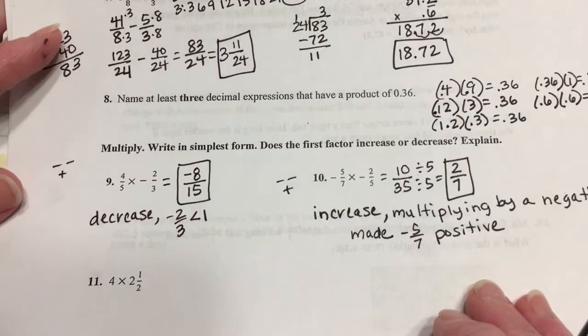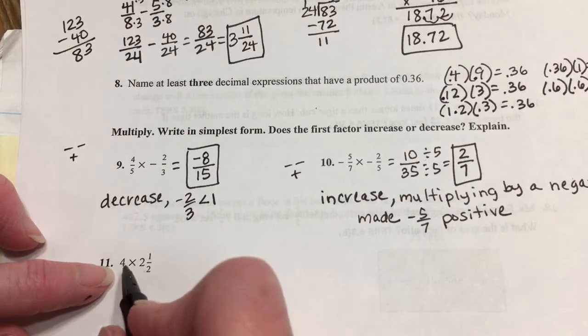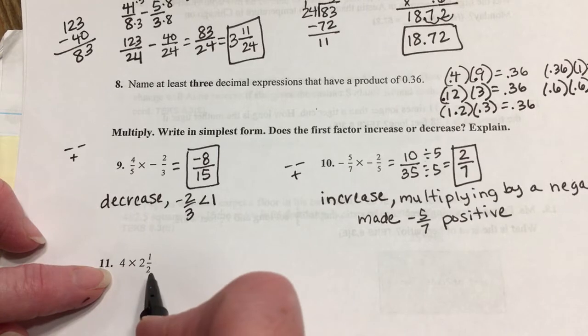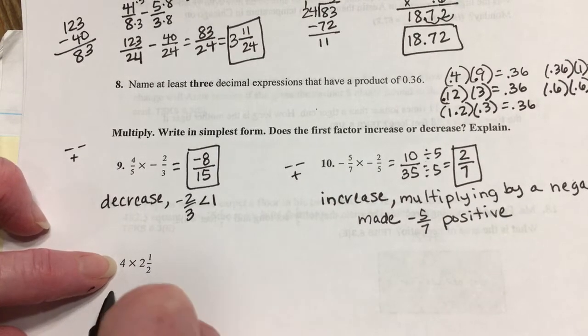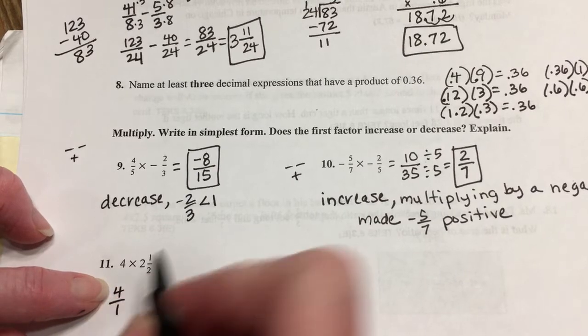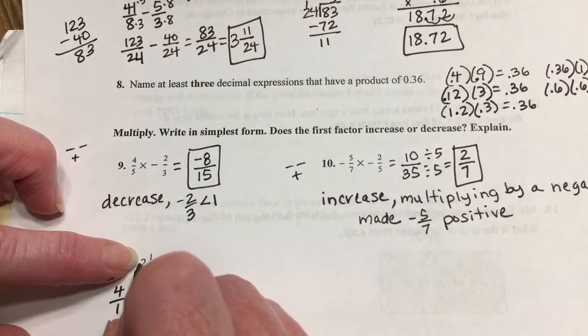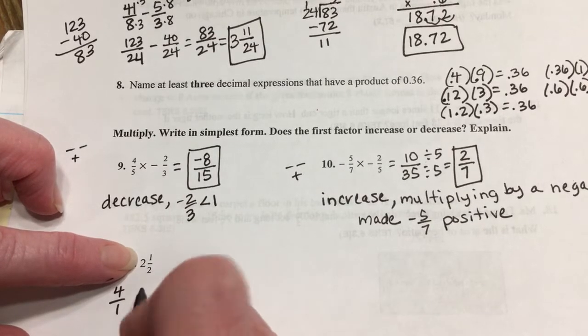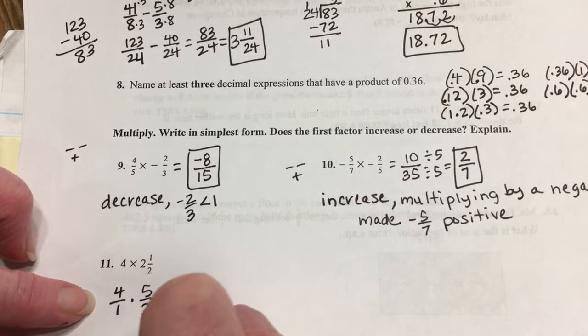Okay, number 11, I am still multiplying, but this time I have a whole number and a mixed number. So before I multiply these, I want to change them both to fractions. So my 4, to make it a fraction, that whole number, I'm going to write it as 4/1. To make 2 and 1/2 into an improper fraction, I'm going to multiply 2 times 2 is 4, and add the 1, that would be 5/2. Okay, and then I can do top times the top, so that would be 20, bottom times the bottom is 2.